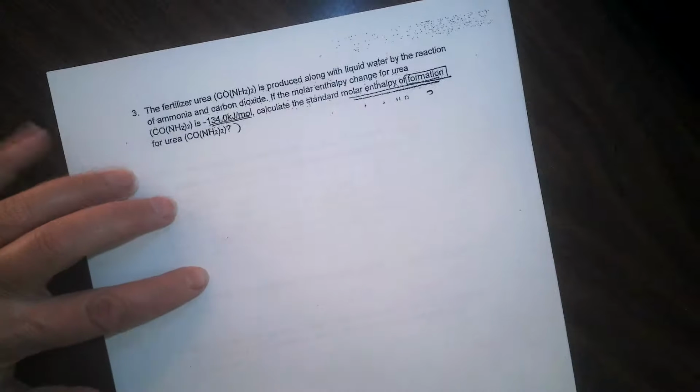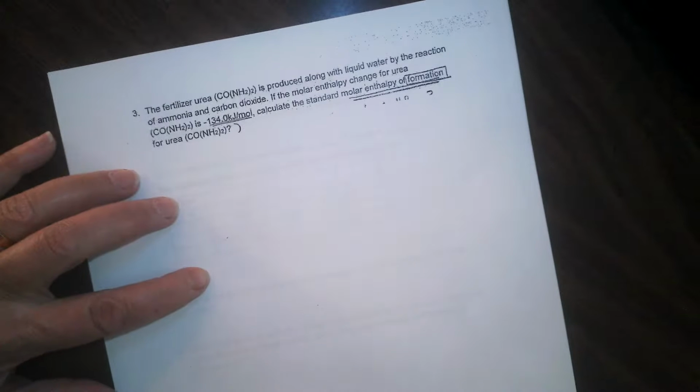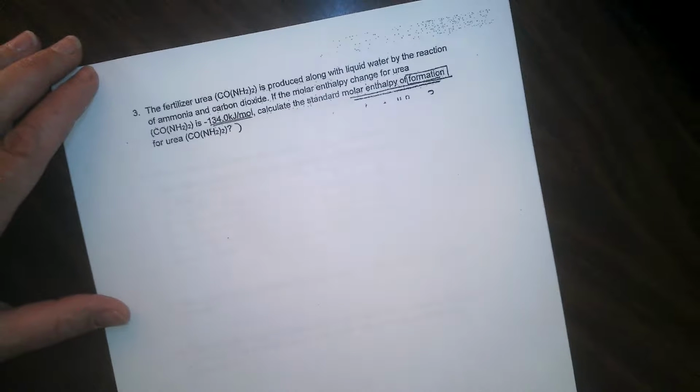Number 3, fertilizer urea, which is this big long piece with carbon and oxygen and NH2 in it, is produced along with liquid water by the reaction of ammonia and carbon dioxide. If the molar enthalpy change for urea is negative 134 kilojoules per mole, calculate the standard molar enthalpy of formation for urea.